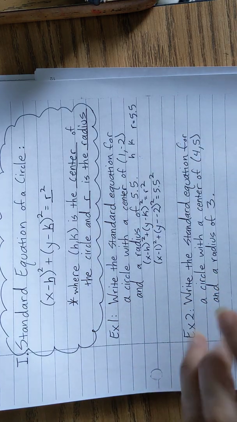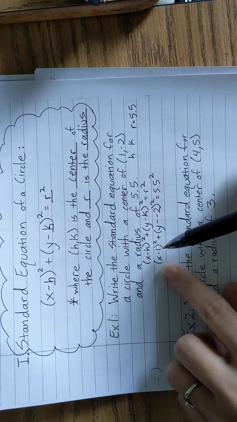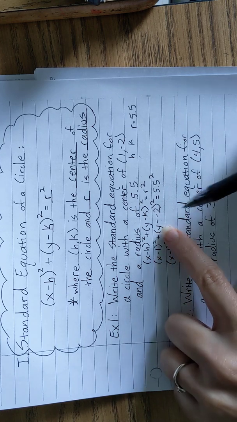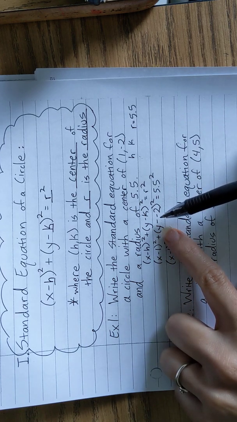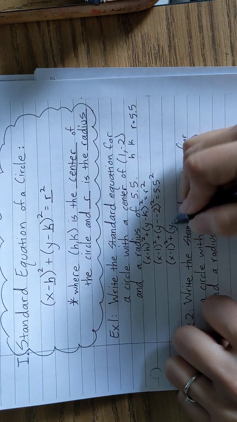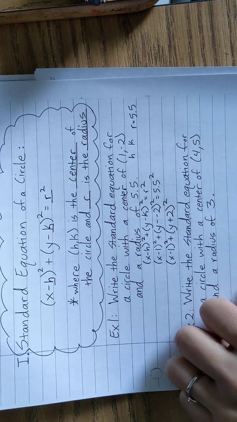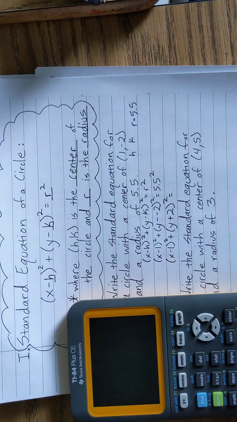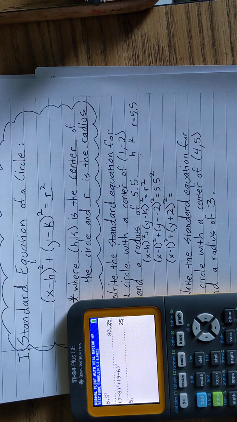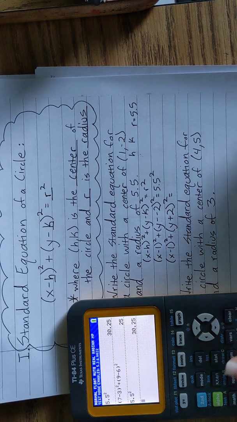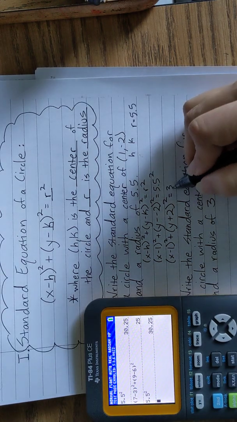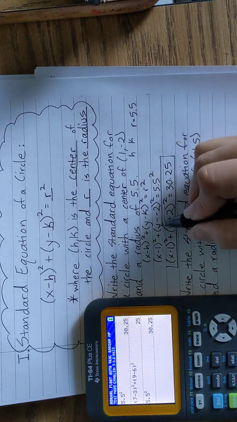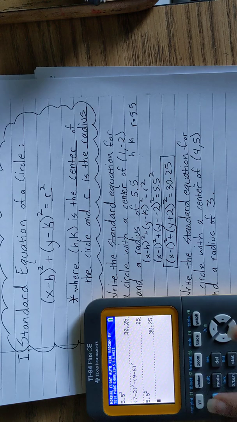Okay, so now let's simplify this down. If we need to adjust anything, we're going to adjust it. So this is just going to stay the same. I don't need to change anything here. If you have a minus negative, we're going to change that to plus. You should have learned that before, that if you have a minus negative, that's really addition. And then the 5.5 squared, we can put that in the calculator and get that as a number. So 5.5 squared is going to be 30.25. So put here 30.25, and then that's it right there. That's your standard equation for this circle.